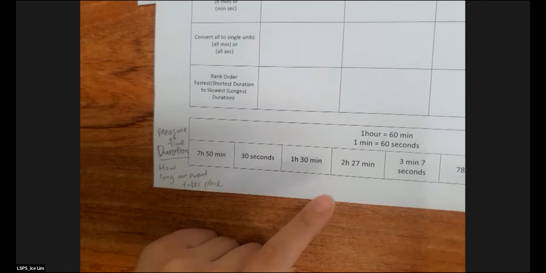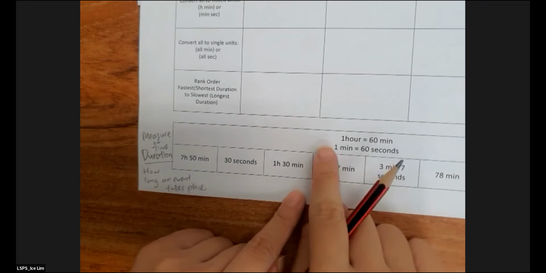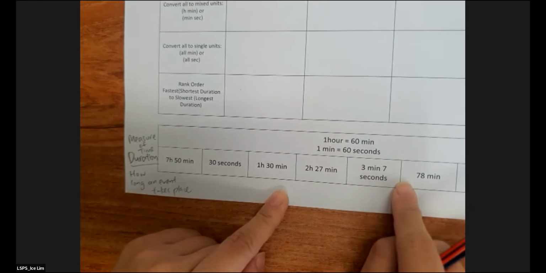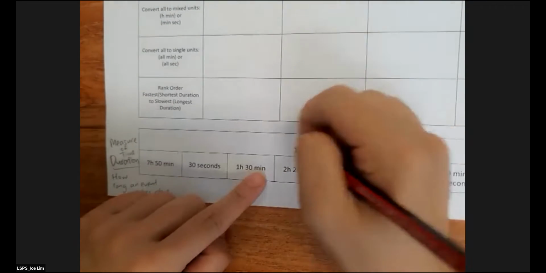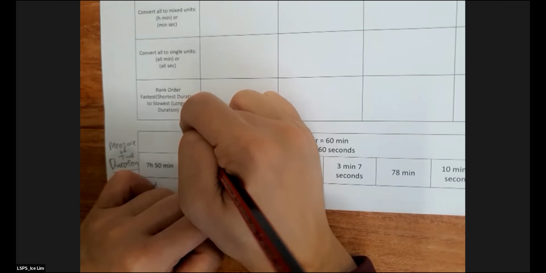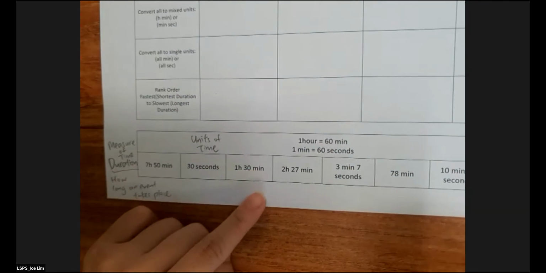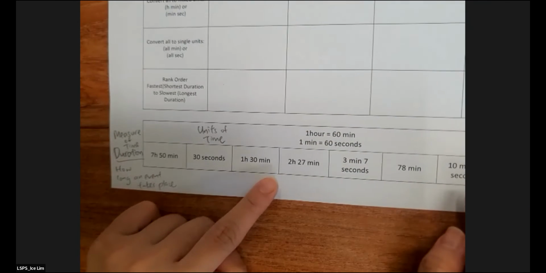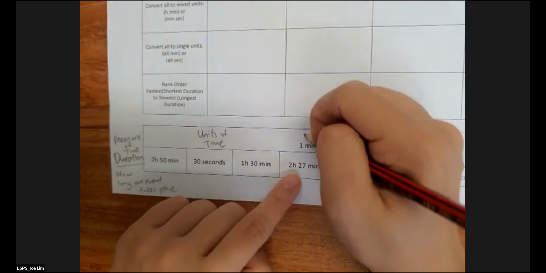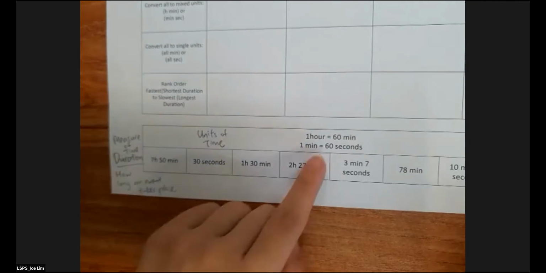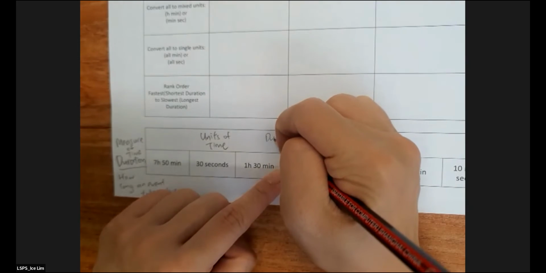Some of the units of measurement we hear about are hours, minutes, and seconds. So these are all units of time. In terms of measurement of duration, these are duration.